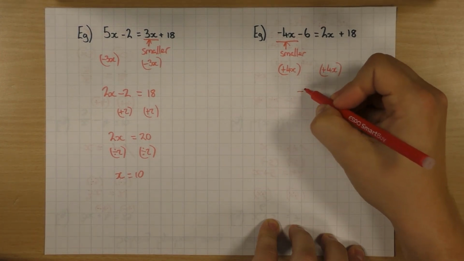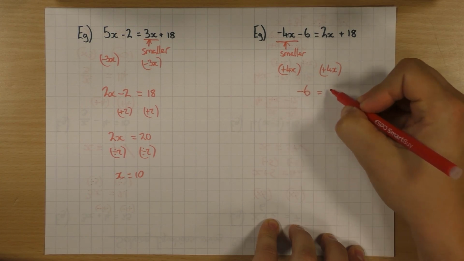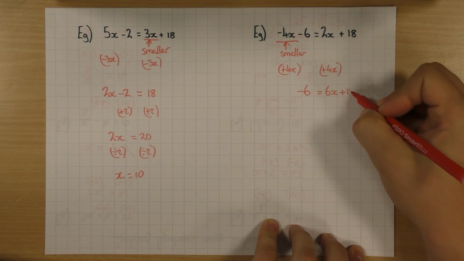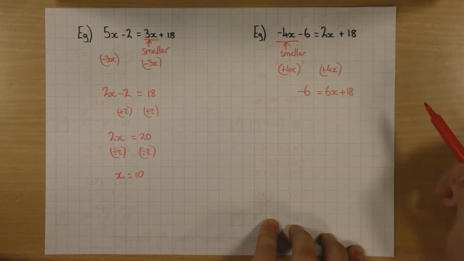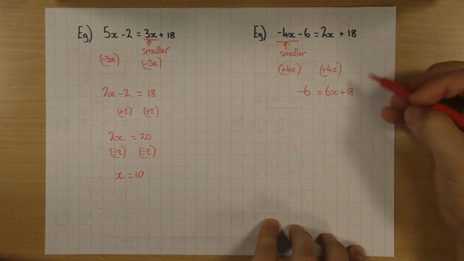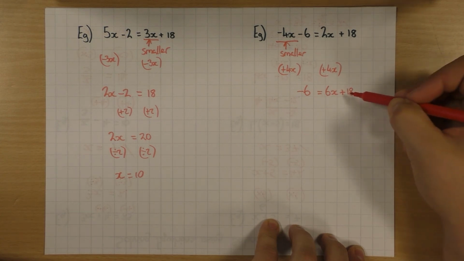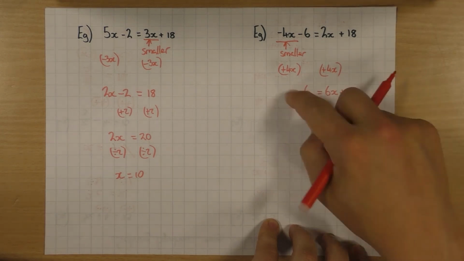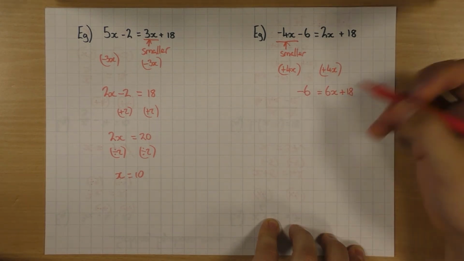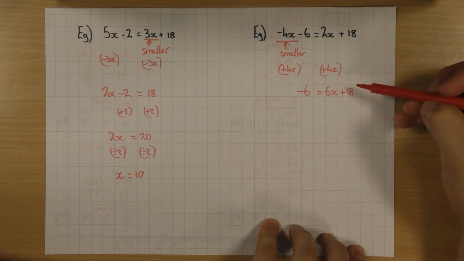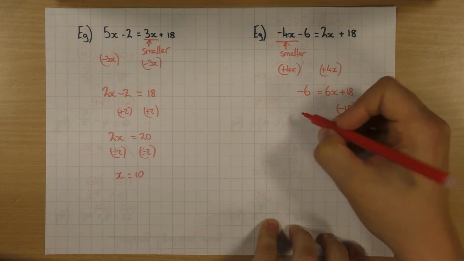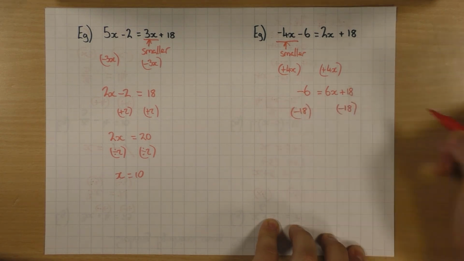So I add 4x again to both sides. That's going to leave me with minus 6 on that side equals 6x plus 18. So I've got a bit of a negative going on here, but that's not a problem. And the x is on this side. Again, not a problem. Some people go, oh, I've done it wrong, x is on this side. No, it doesn't matter. Either way, you can swap it around if you wish, or just leave it as it is. Either way, the steps are the same. I want to get rid of that number. I want to get rid of 18.